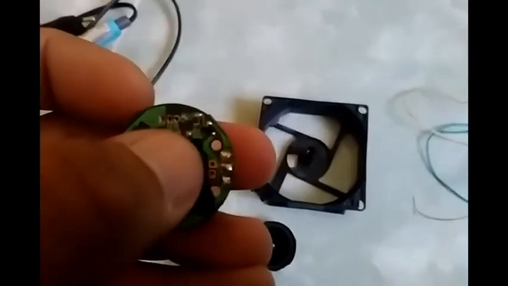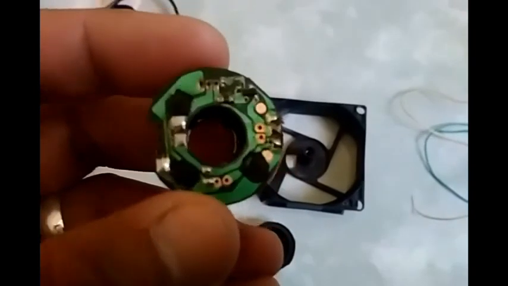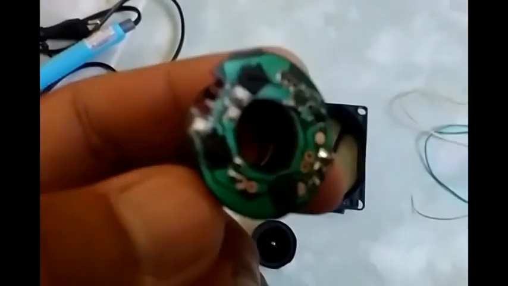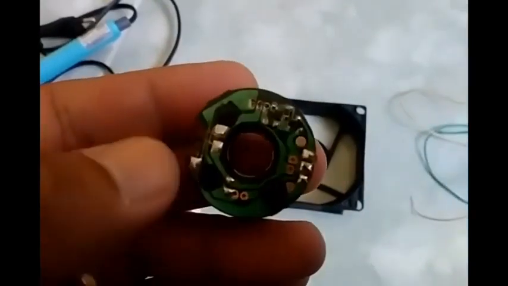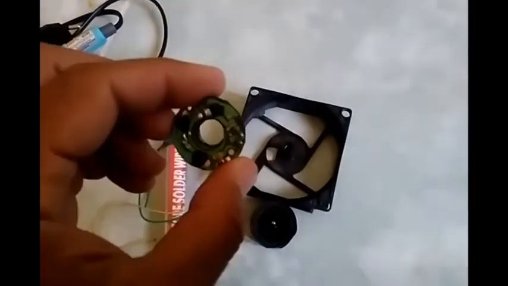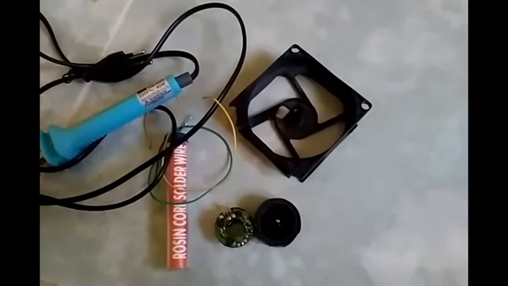Those terminals, we'll connect the wires to them because they are directly connected to the winding of the stator. Okay, they are connected in series, as you can see here. So we connect those terminals to the pins we set using this solder iron. Okay, we'll get back right now.